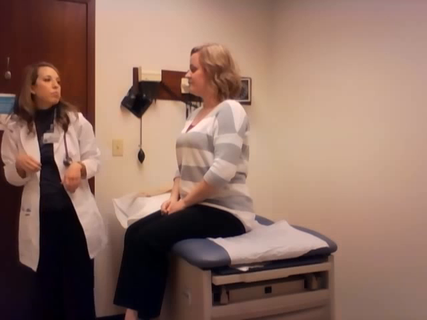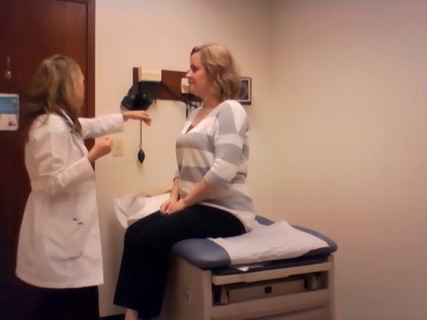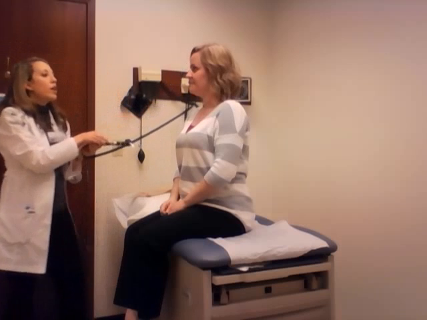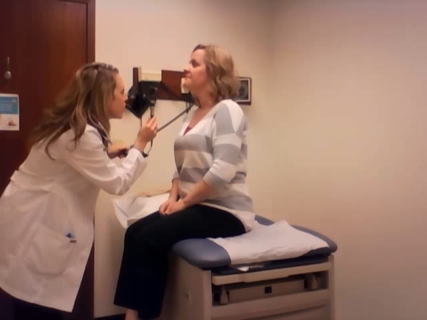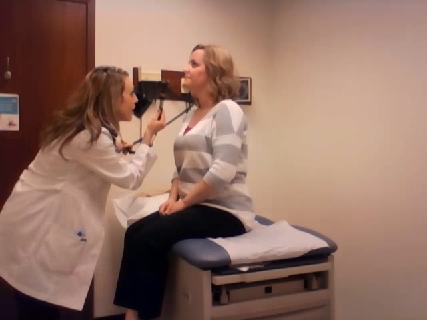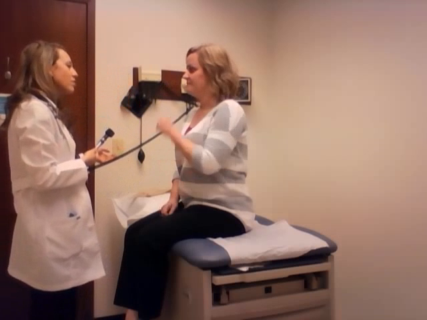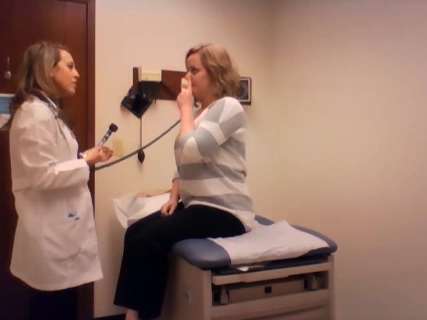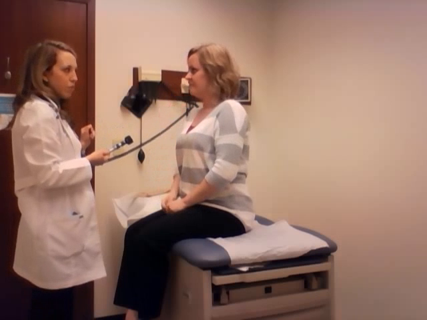So now we're going to go ahead and move on to the nose. So the nose now, it looks nice and midline, like I said, the bridge looks good. I'm actually going to look up inside the structures of the nose. It's nice and pink, there's no drainage. The turbinates are nice and clear. The septum is not deviated. I don't see any polyps, so that's good. I'm going to have you occlude one nostril and breathe through the opposite and do the same on the other side. And there's good air movement through each.